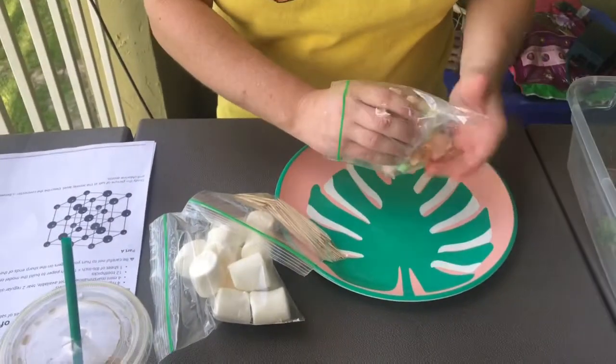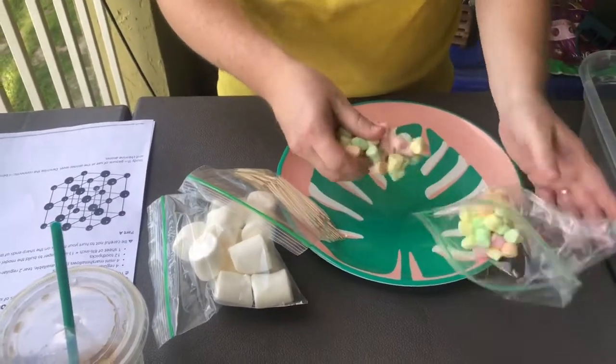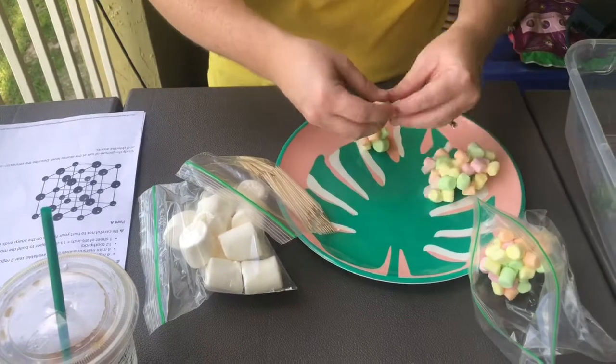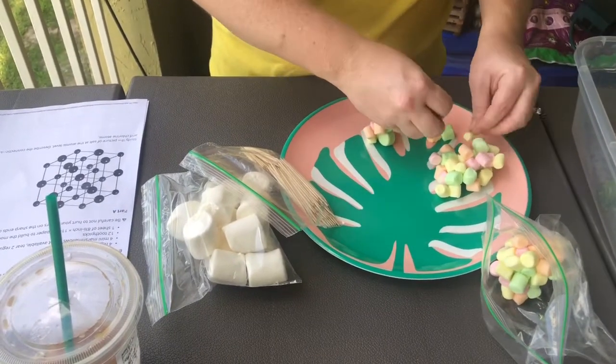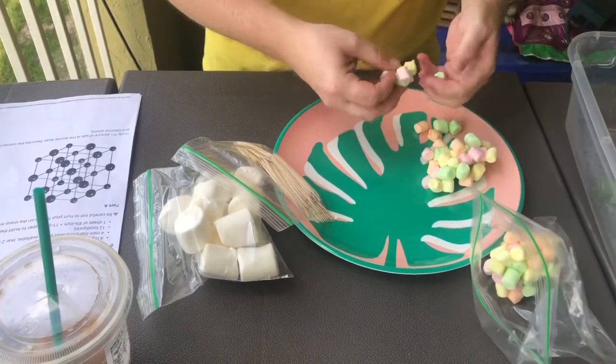These marshmallows are stuck together, I think because I left them in my car. And they taste a little strange, even though I ate a whole bunch of them in class today.